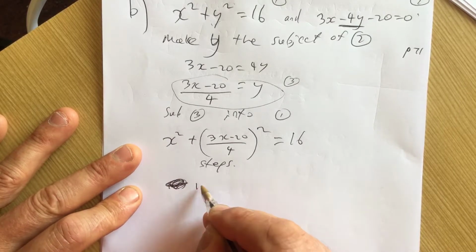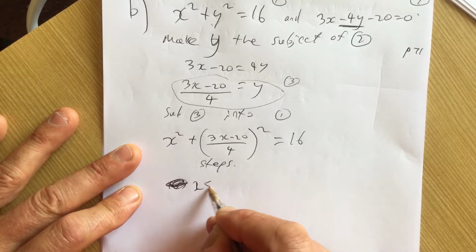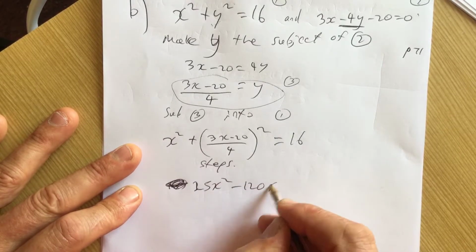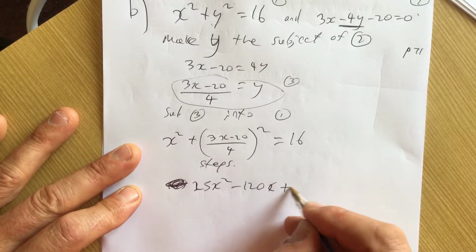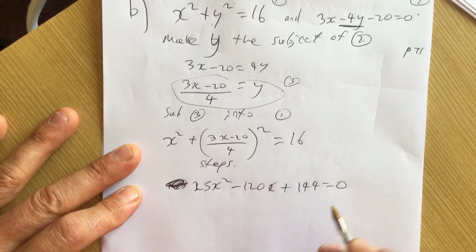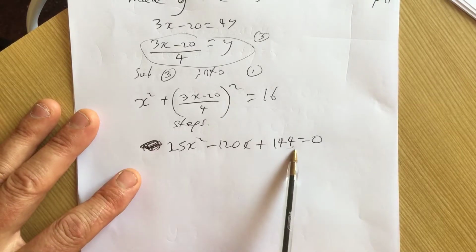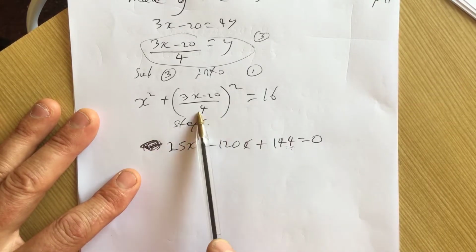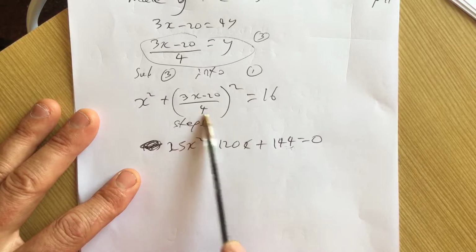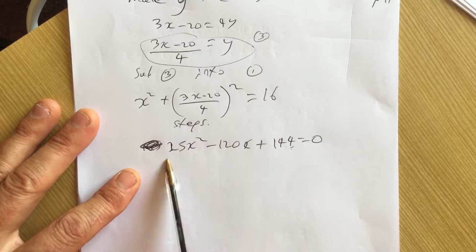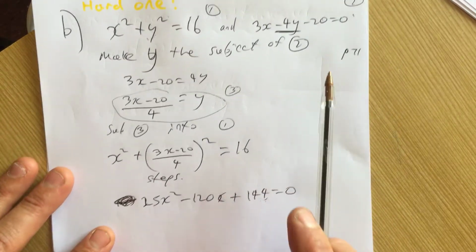You end up getting 25x squared minus 120x plus 144. And to solve that could be even in itself a fair bit of work. So just to remind you, we've pretended we've expanded that, got a common denominator of 16, added it together, expanded it and added like terms, made it equal to 0, you get to this. Again, see page 71 if you want to follow that.